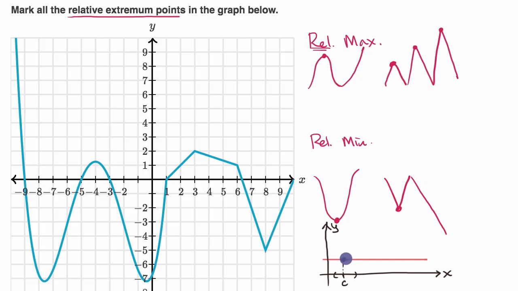So with that primer out of the way, let's identify the relative extrema. So first, the relative maximum points. Well, that's a top of a hill. Right over there, this is the top of a hill. You might be tempted to look at that point and that point, but notice at this point right over here, if you go to the right, you have values that are higher than it. So it's really not at the top of a hill. And right over here, if you go to the left, you have values that are higher than it. So it's also not the top of a hill.